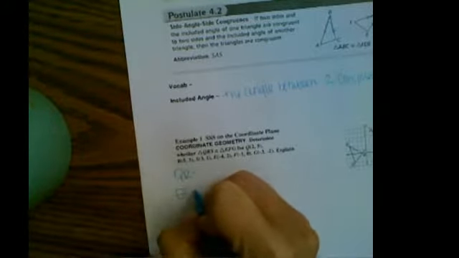So we're going to default back to the distance formula, because the distance formula will tell me the length of these sides. Okay, so let's look at side QR. Let's find that one, because that one should be congruent to EF. So I'm going to go ahead and do the distance formula.